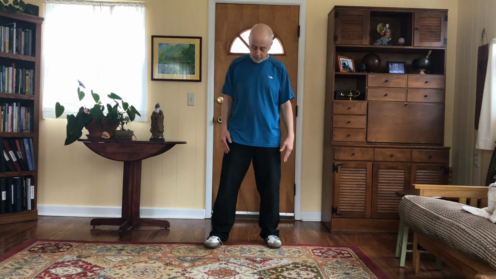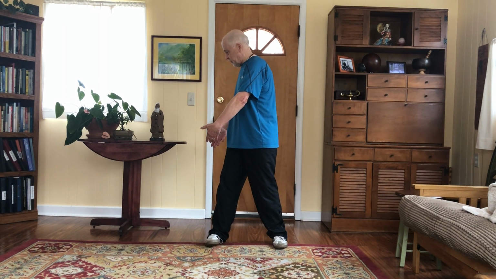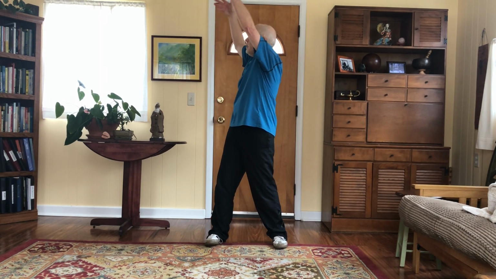This is for the wood element. And this particular exercise is called tree swaying. So I'm going to turn to the side as if I'm lifting a ball up over the head, turn to the front, and then the hands cascade down.